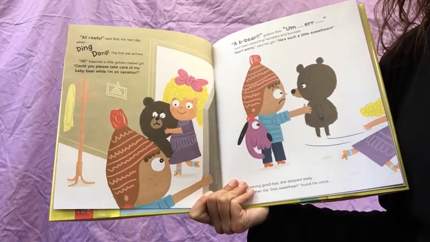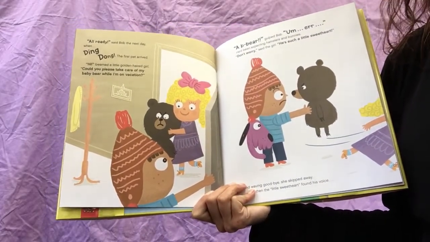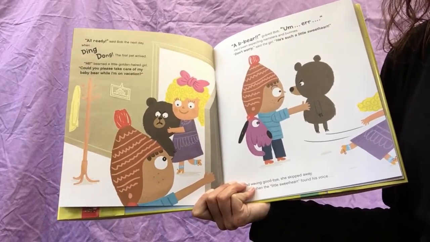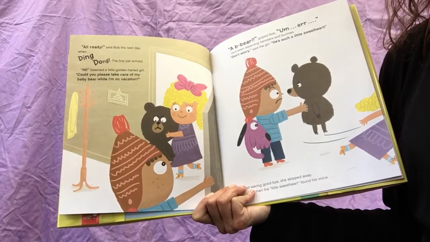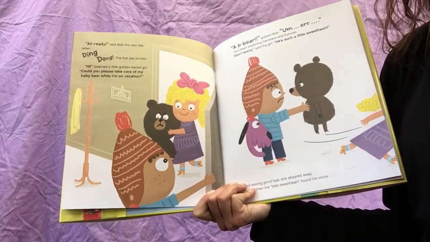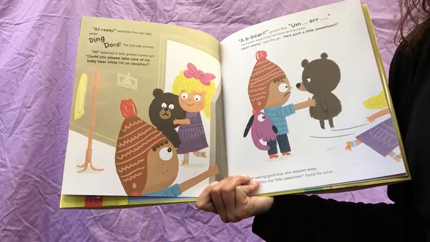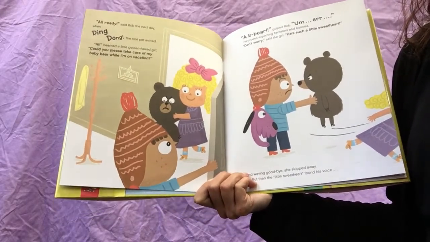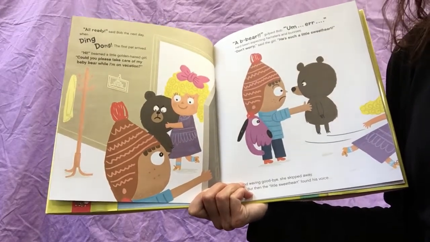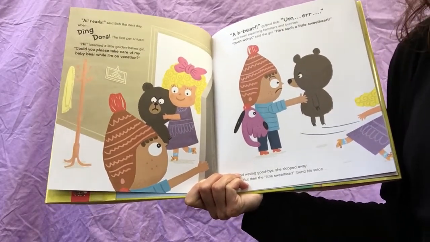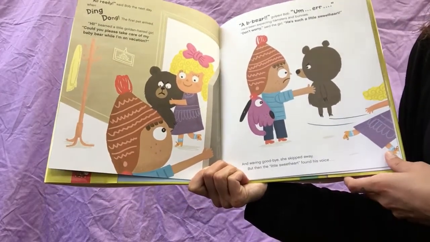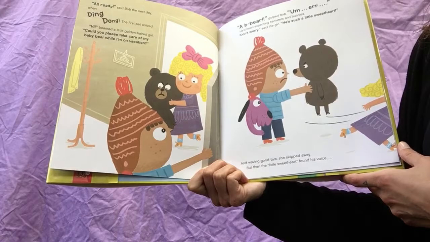"All ready," said Bob the next day when, ding dong, the first pet arrived. "Hi," beamed a little golden-haired girl. "Could you please take care of my baby bear while I'm on vacation?" "Bear?" gulped Bob. He'd been expecting hamsters and bunnies. "Don't worry," said the girl. "He's such a little sweetheart." And waving goodbye, she skipped away.